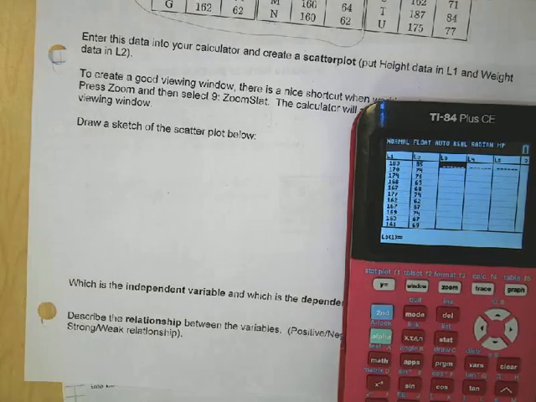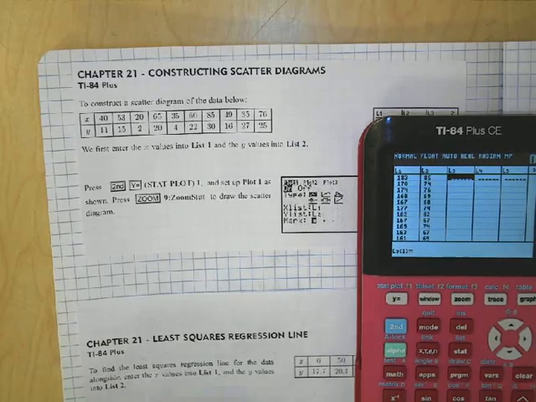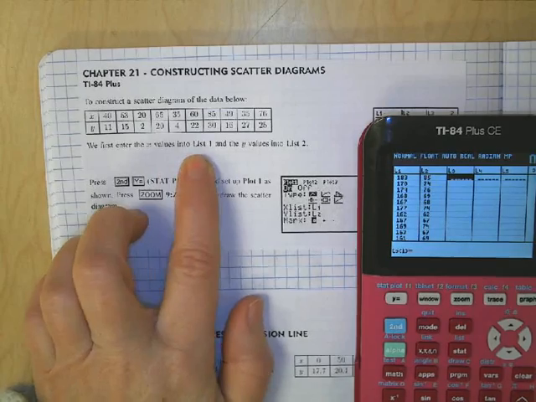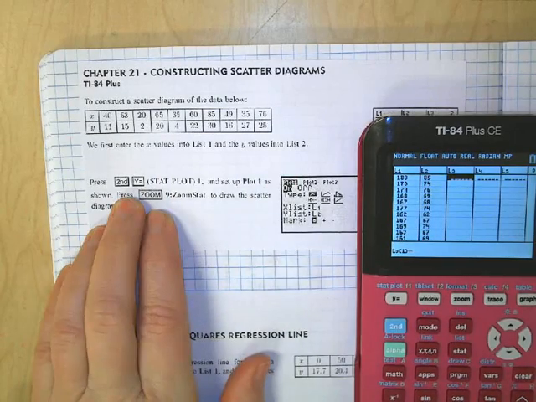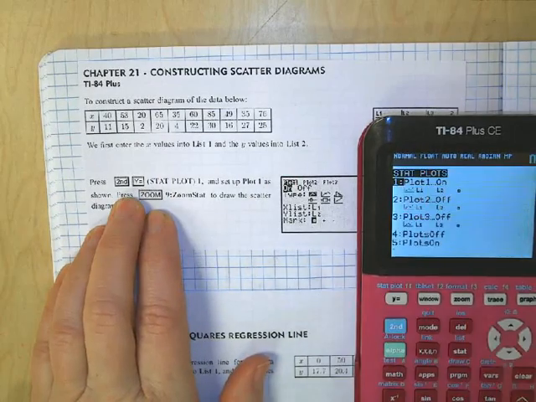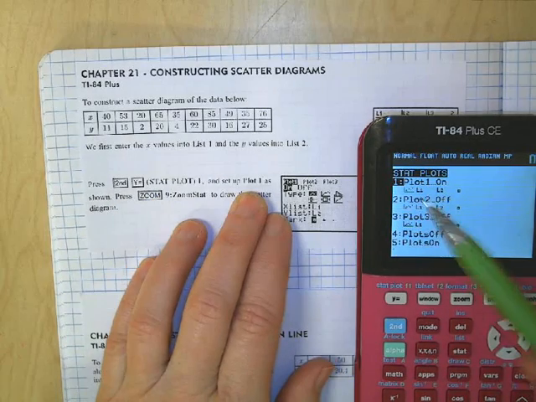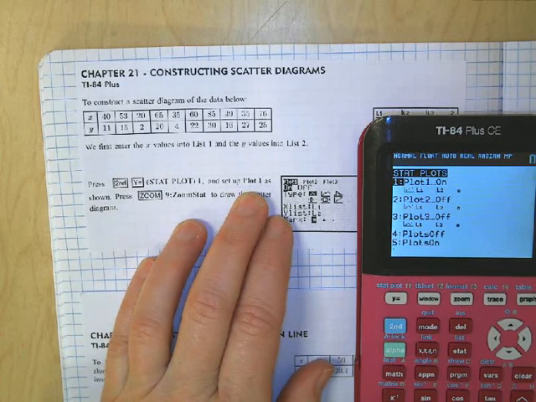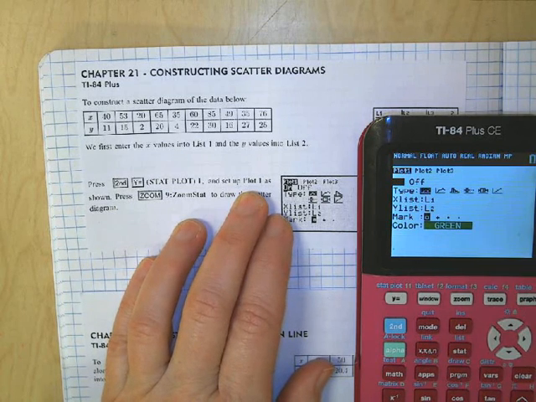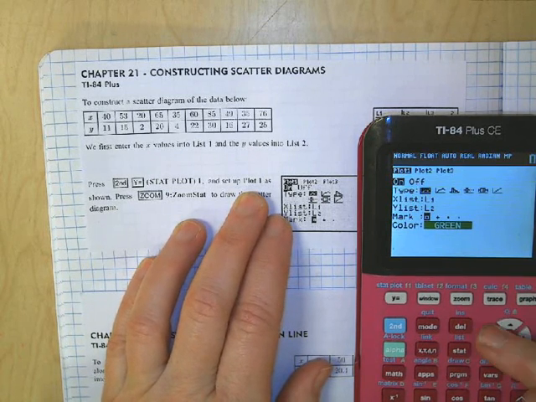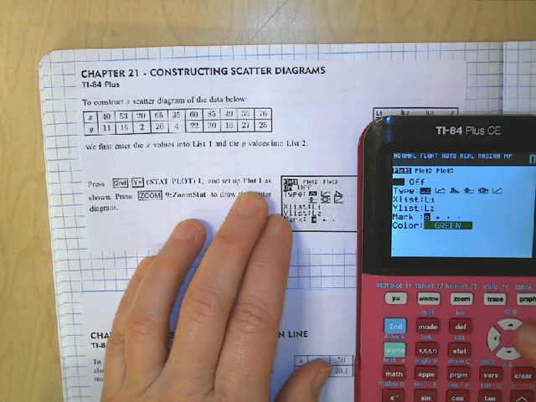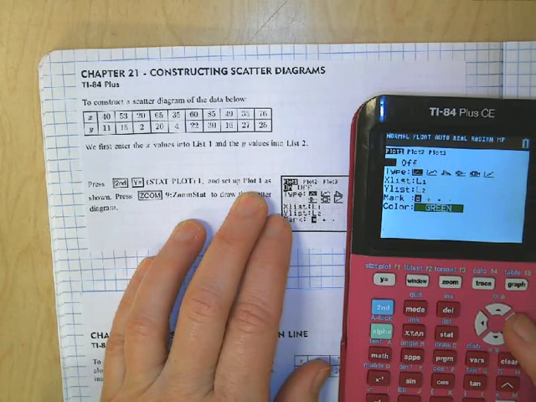So now we're going to make the scatter plot. We entered our data into list 1 and list 2. Now we're going to do 2nd, Y equals. That gets the stat plot. And we're going to set up Plot 1. We're going to turn it on. I already have mine turned on, but if yours was in the off position, go ahead and turn it to On by using the arrows to select On. And then we're going to say what type of representation we want.